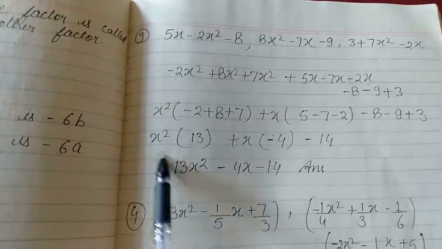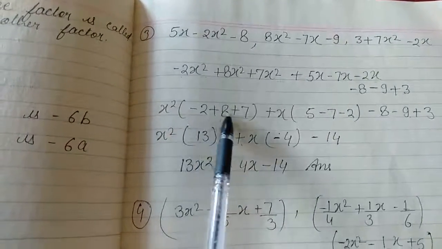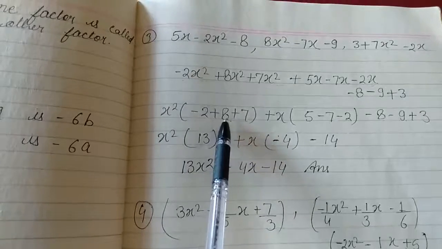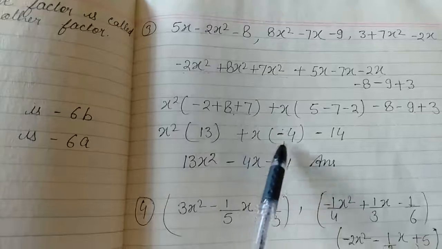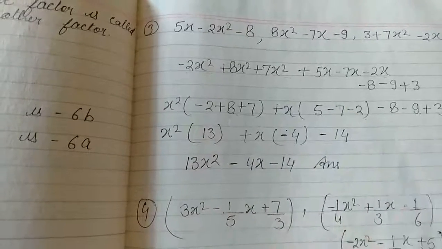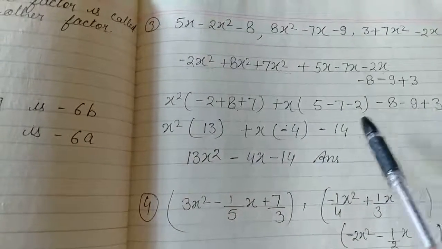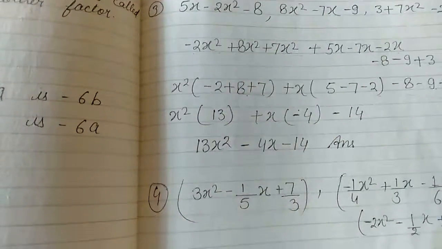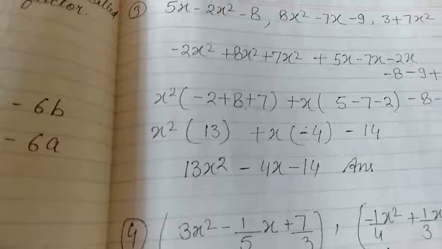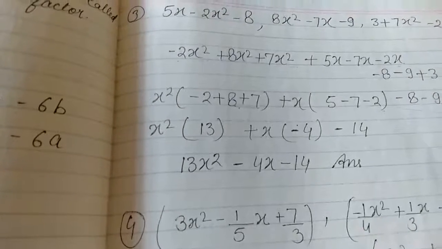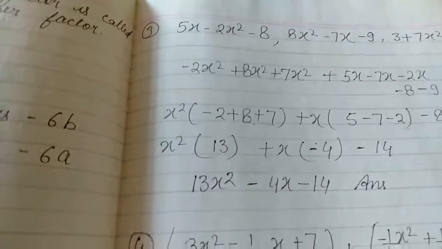Okay. So x square times 8 plus 7 positive, so this will become 15. 15 minus 2 is 13. x is here and this is minus 4. And the addition of these constants will become minus 14. So the answer is 13x square minus 4x minus 14.